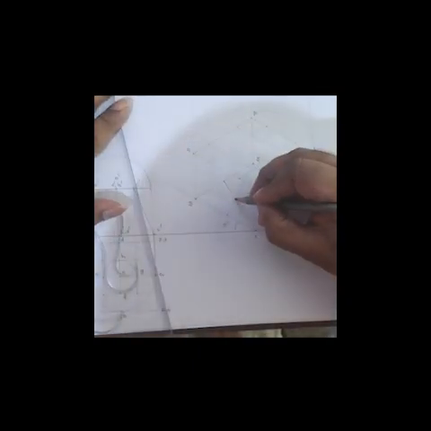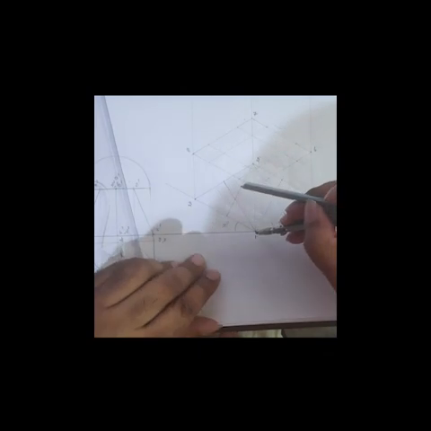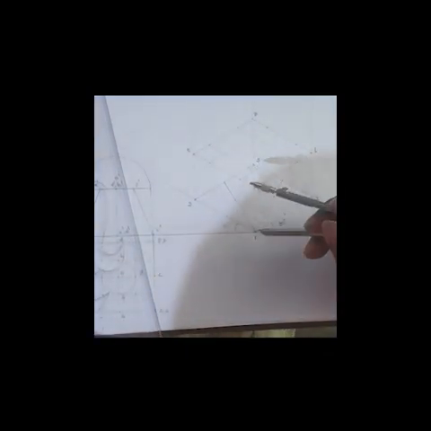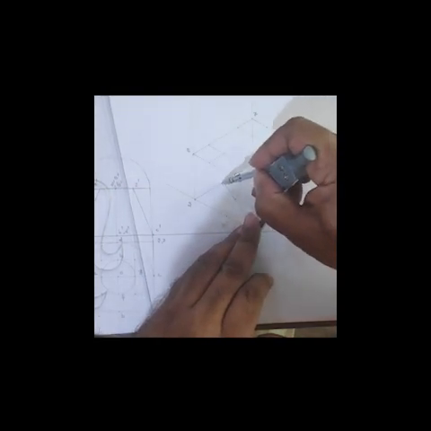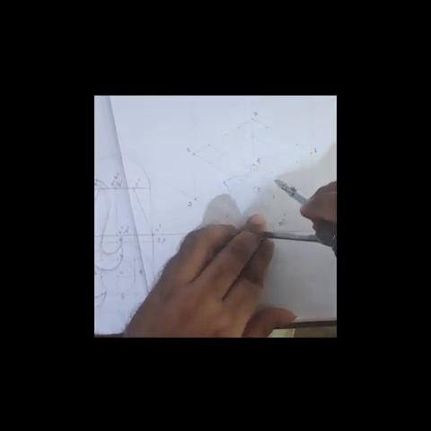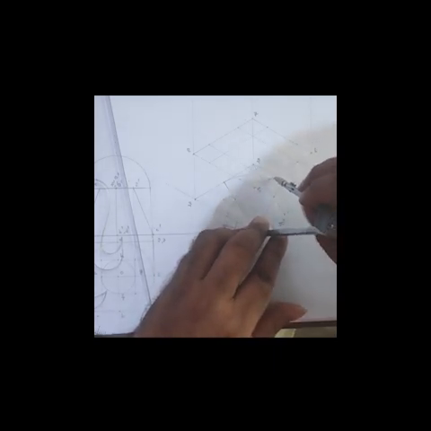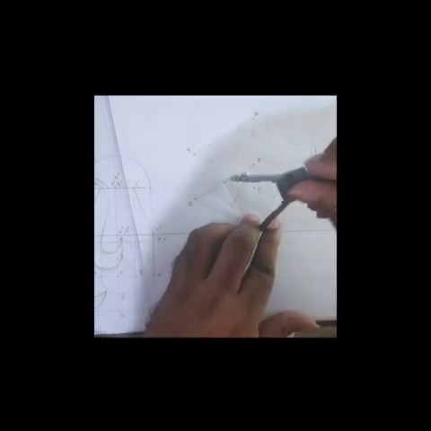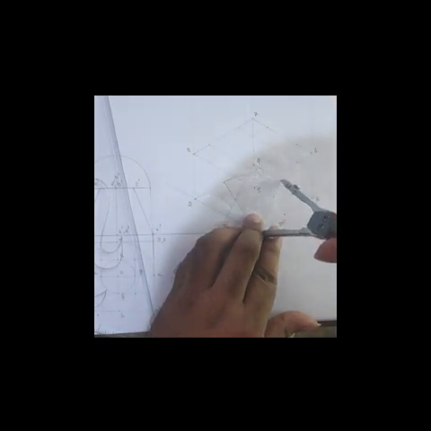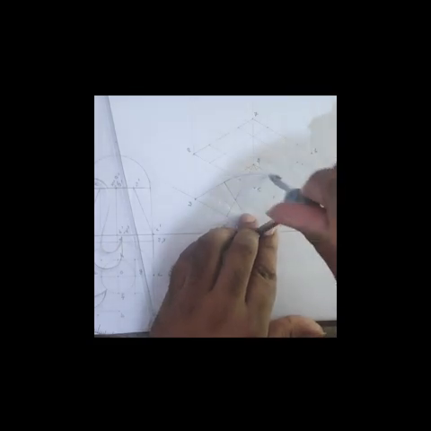These two will intersect at this point and this point. Take your compass and take this radius, and draw an arc. So this is the first arc.